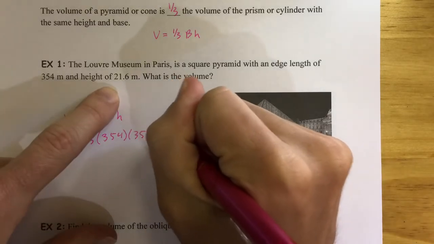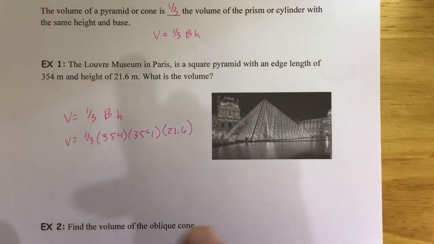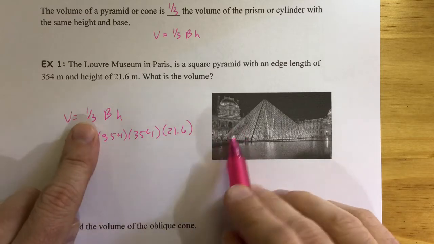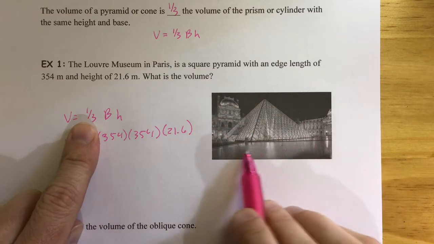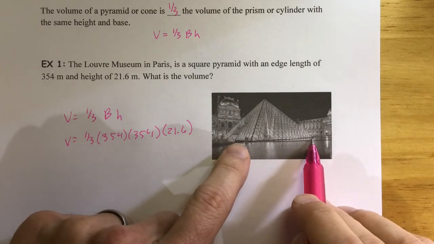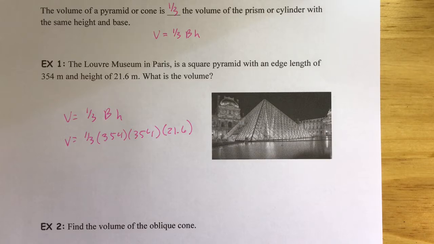The height is going to be 21.6. If you were to take out the 1/3, you would be calculating the volume of a rectangular prism. But because all the vertices in the bottom just extend to a point, you can divide by 3, and that's it. For this part, I'm actually going to need to get out a calculator.